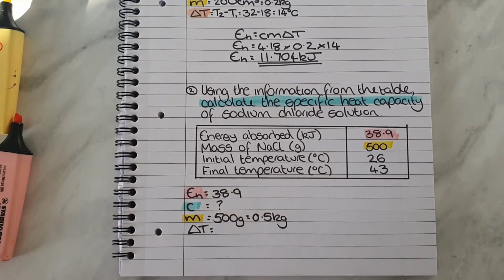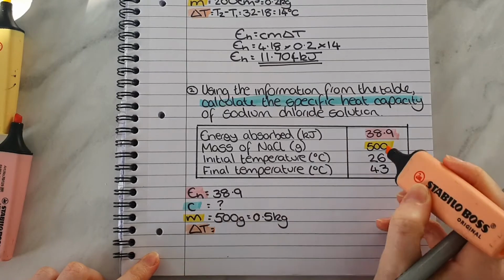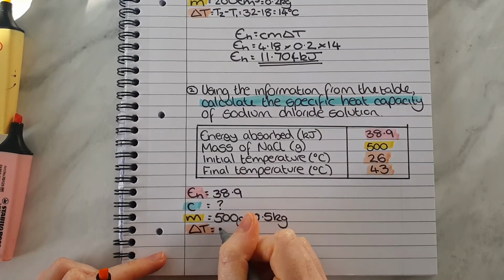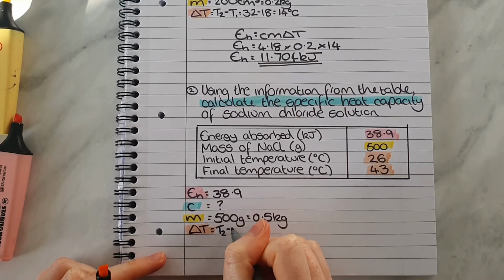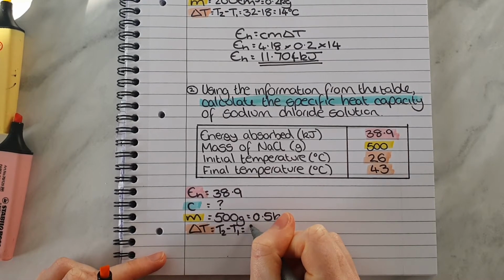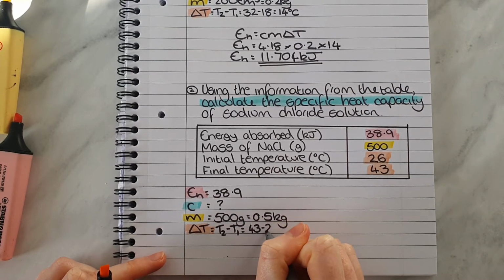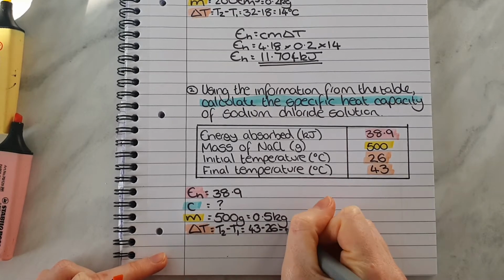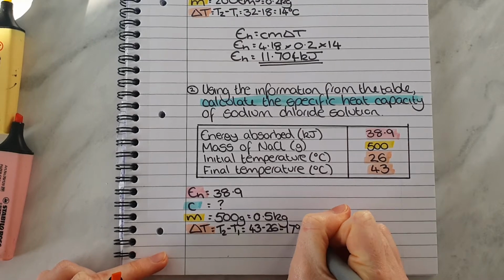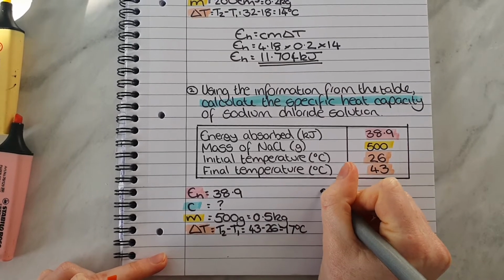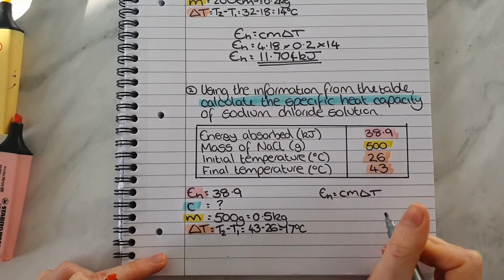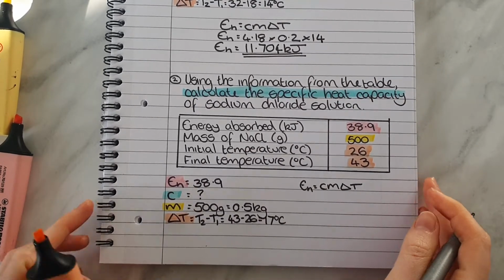And finally, delta T. You've been given a start and a final. So you're doing T2 take away T1, which is 43 take away 26, which will give you 17 degrees Celsius. So if you multiply this all out and rearrange, it depends how confident you are.